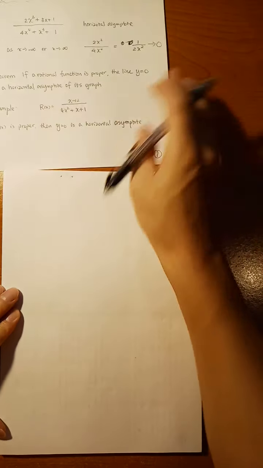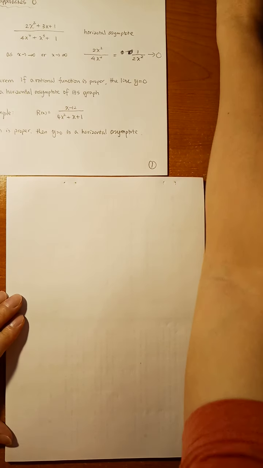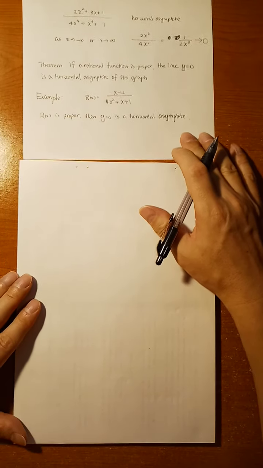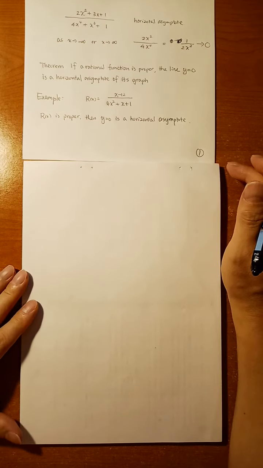Of course, after we get proper, we will have the counterpart, improper.